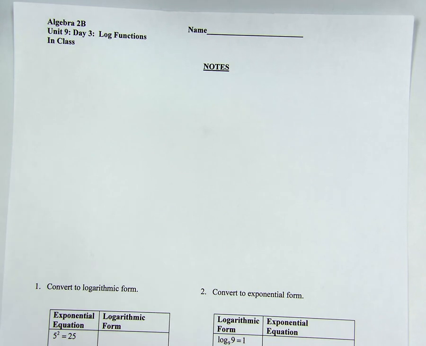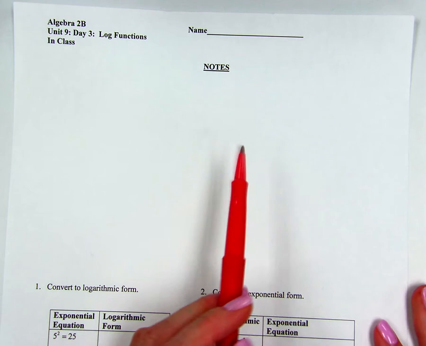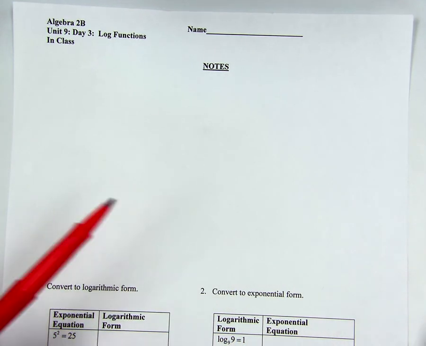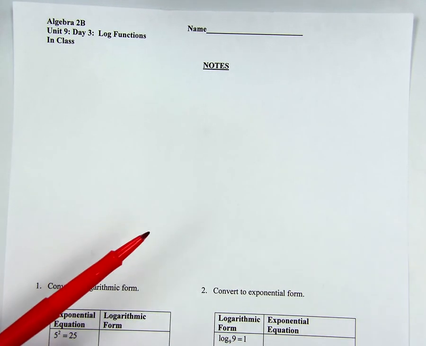Okay, today we have Unit 9, Day 3. We're going to be talking about log functions. So at the top here, we're going to take a few notes to help you guys with this unit.